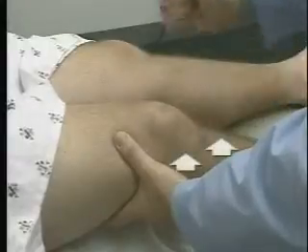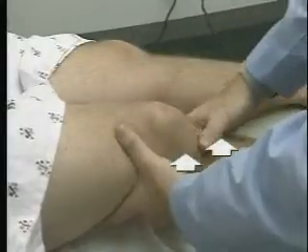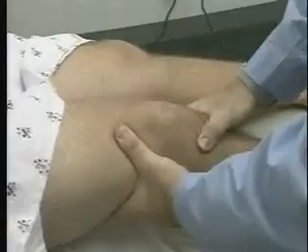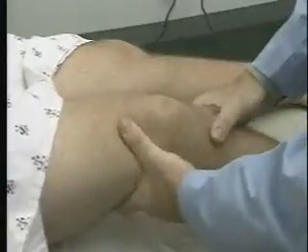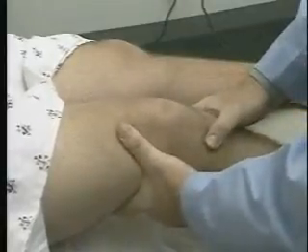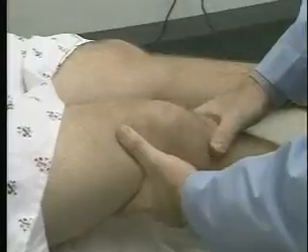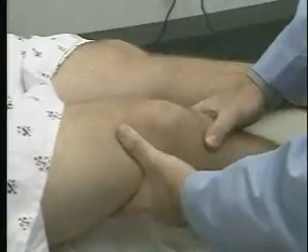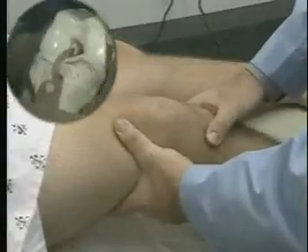The movement is in upward direction. And the test is performed in this manner. Approximately 20 to 30 degrees of knee flexion is important in order to achieve a positive test. A positive test is one in which ligamental laxity is noted.